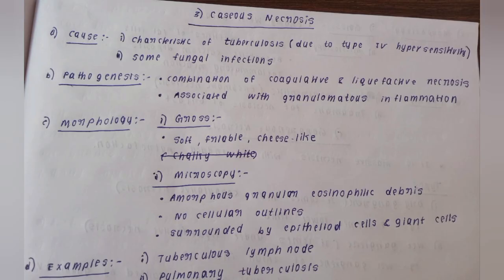Coming to caseous necrosis, even they ask in viva, what is the classic finding where you can find caseous necrosis? It is tuberculosis. The most common and obvious answer for this is tuberculosis. It happens due to type 4 hypersensitivity reaction, which we are going to study in immunology. Some other causes are some fungal infections.